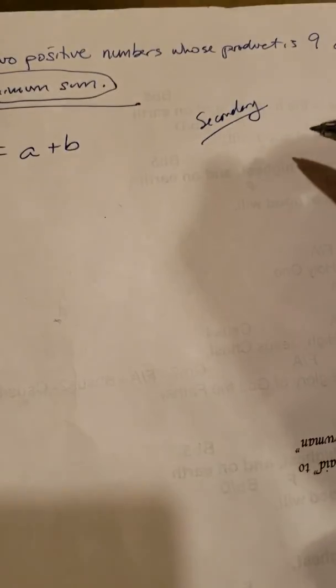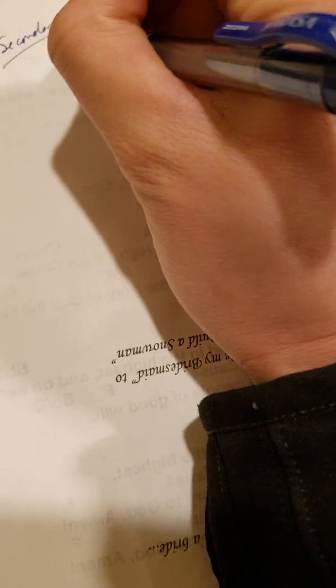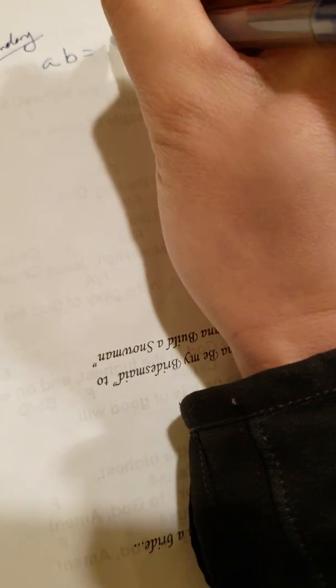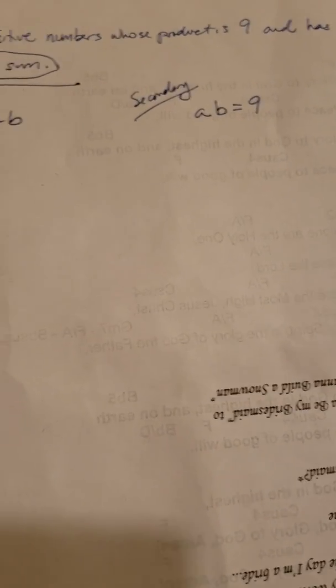Okay. So we know that these two numbers have a product of 9, so we'll set that up. That means A times B should equal 9. Okay. So that's our secondary. So we have a primary, we have our secondary. Our primary tends to have more than one variable. So we're going to go for the secondary and we're going to solve for one of them.